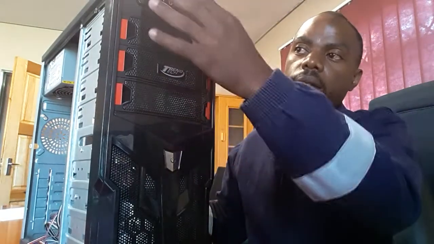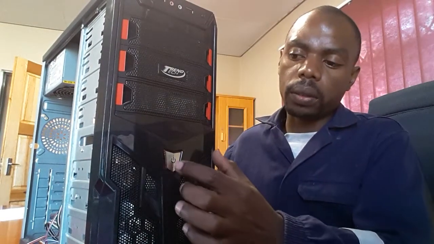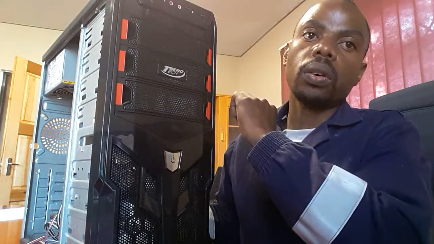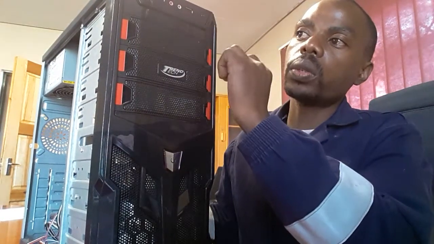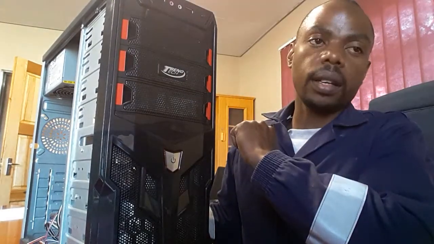Today I'm going to label main computer components. So to start with, we start with the computer case. This is the computer case, it's a front panel. On the front panel we find a power switch, two USB ports, audio connections, a reset switch, and the hard drive LED.